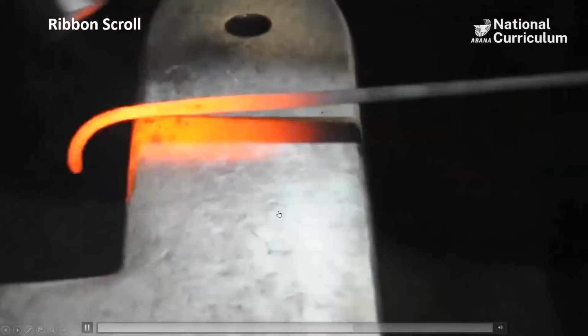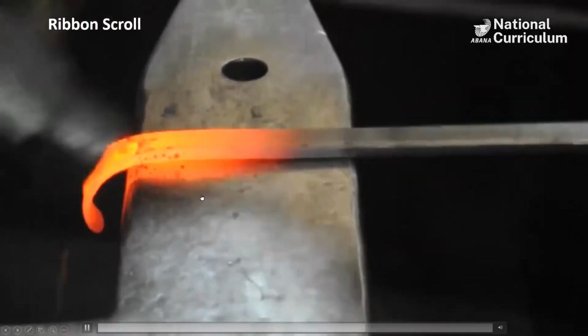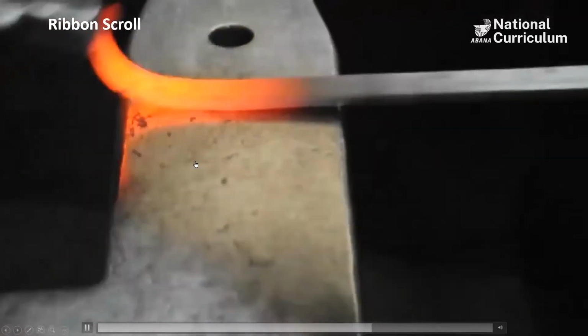Here is the brushing strokes. Don't hit it hard. You don't want to indent the corner of the anvil into your stock.